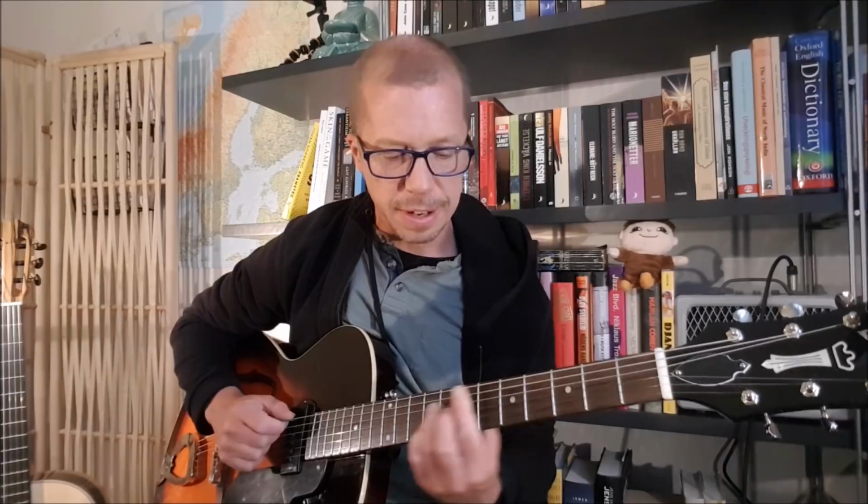But hey, next modal interchange chord is sharp 4 minor 7 flat 5. So if we're in C, the 4 chord is F major 7. If I just move the bass note up one step, I get F sharp minor 7 flat 5, which again is kind of borrowing from C Lydian.